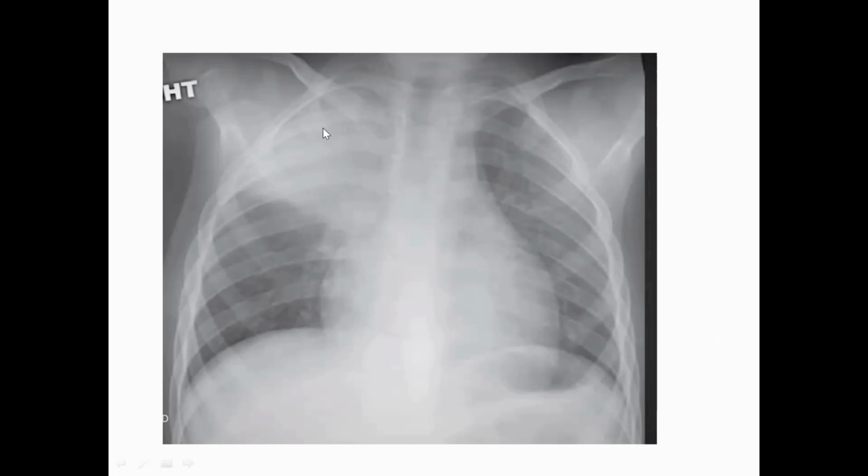Okay, so suppose in this, how are you going to interpret this X-ray? I will try to interpret some of the X-rays, then I will give you space to interpret it, okay? So how are you going to interpret this X-ray? You'll say that there is right upper zone consolidation, which occupies the entire apical and upper zone, limited by a fissure.